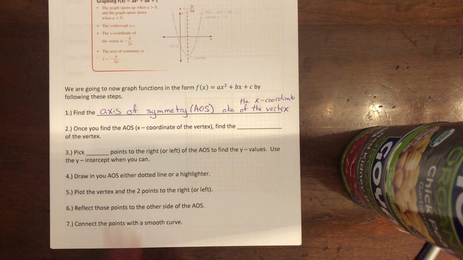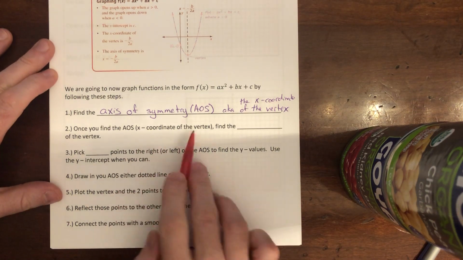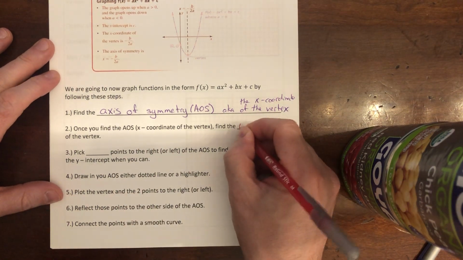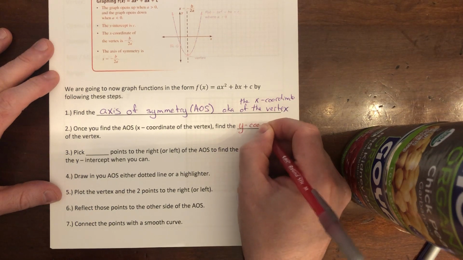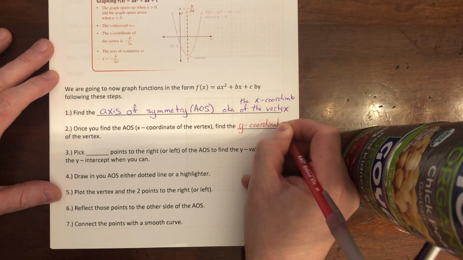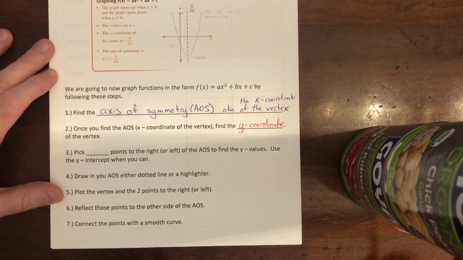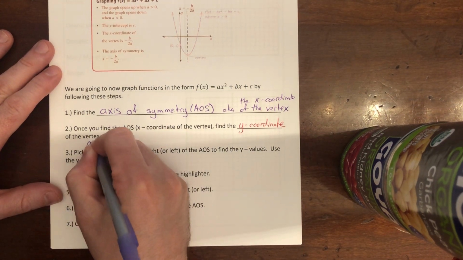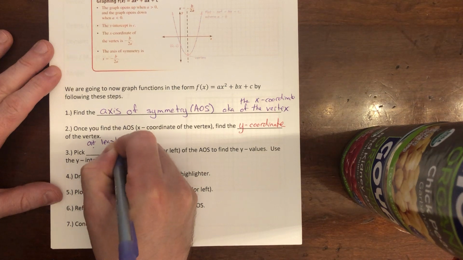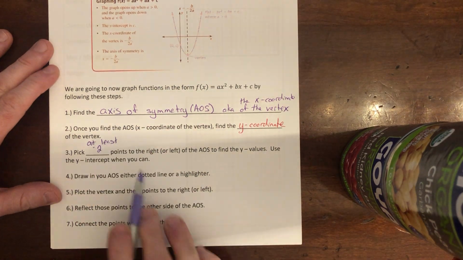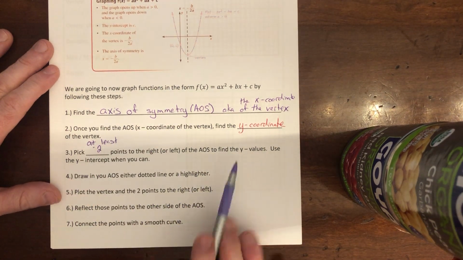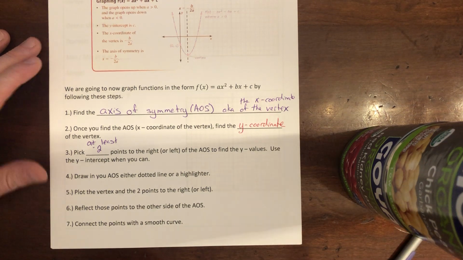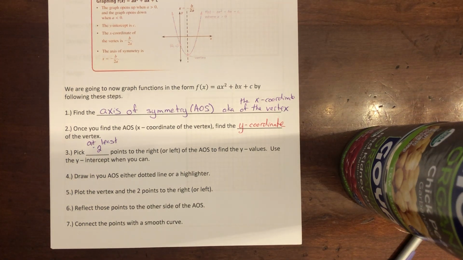Once you find the axis of symmetry, or the x coordinate of the vertex, find the y coordinate of the vertex, and we're going to pick at least 2 points to the right or left of the axis of symmetry and find the y values. If we can use the y-intercept, we're going to.